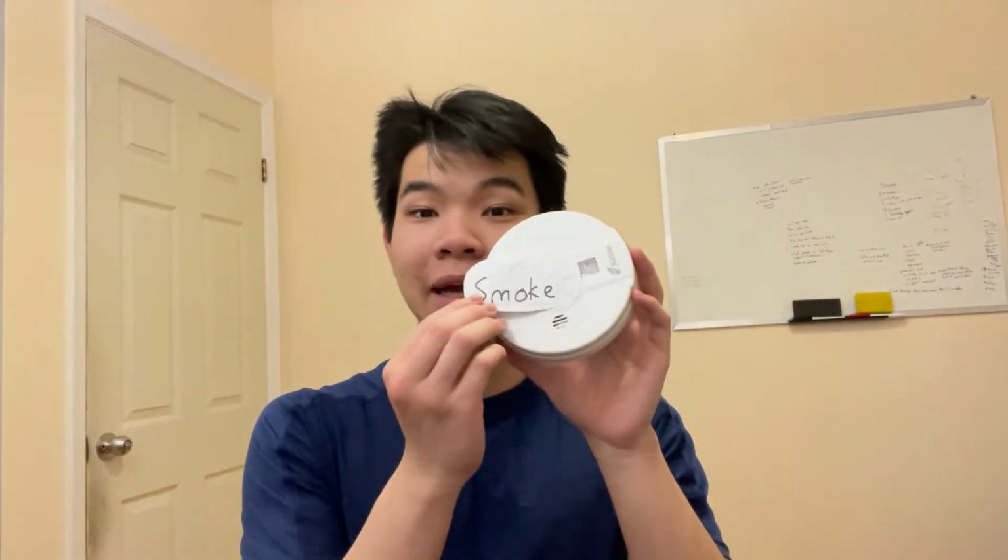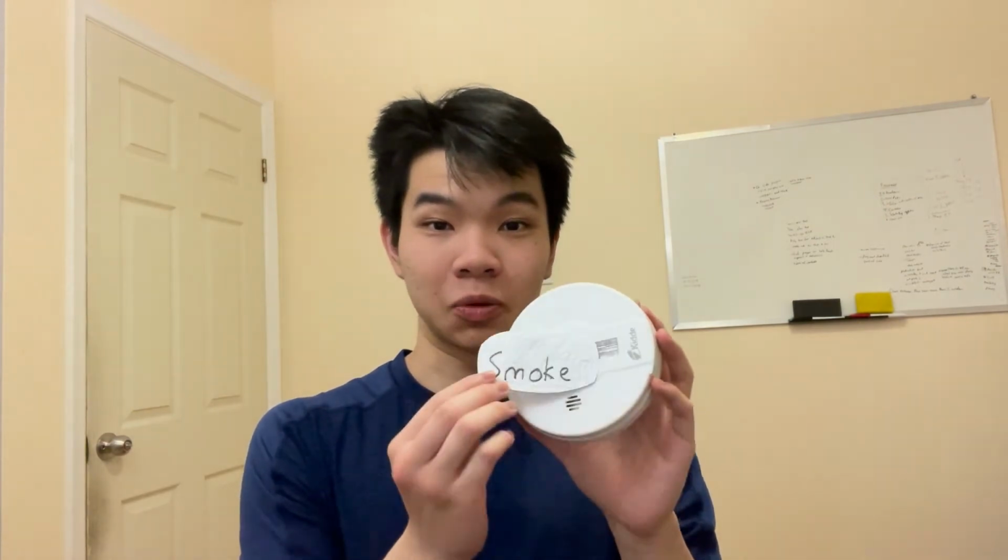You for sure have at least one of these in your home, a smoke detector. We're going to be learning about the mechanism they use to alert you about fires before it's too late. The premise is simple. When smoke enters the detector, make a loud noise to alert the home's residents.